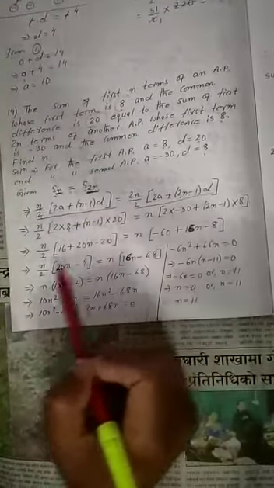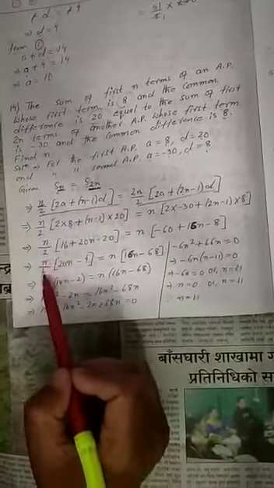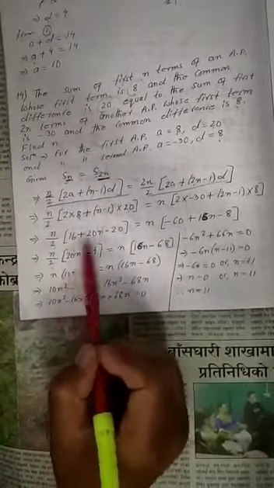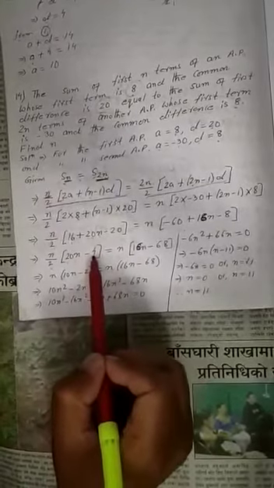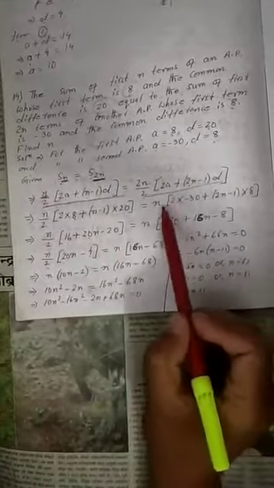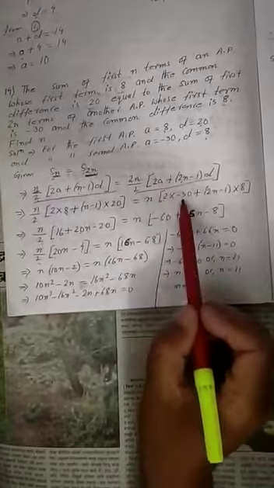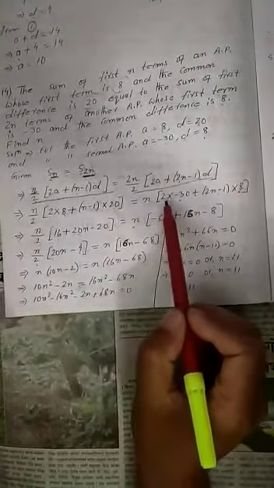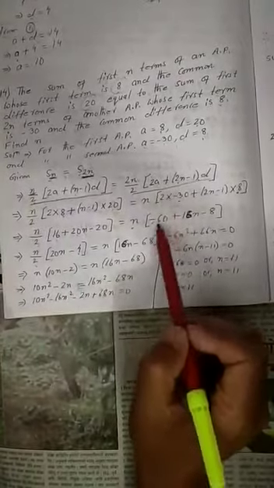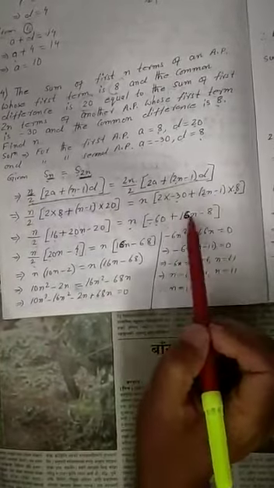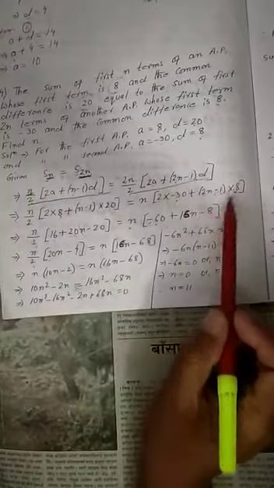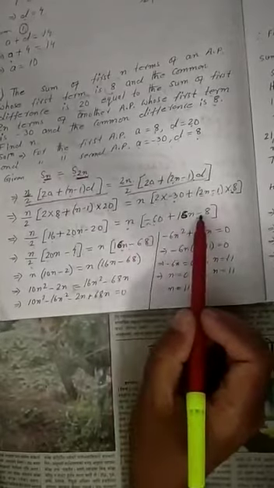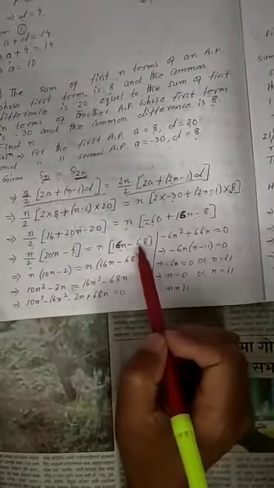So now next is n by 2. First I am showing this part. n by 2, this is 20n, so minus 20 plus 16 is minus 4. Now similarly you do this part also. So this is 2 into a, which is minus 30, plus (2n minus 1) into d, which is 8. So n plus, into minus, 2 into 30 is 60. So 2 into 8 is 16n, plus into minus, minus 1 into 8 is minus 8. So this is 16n. So minus 60 minus 8 is minus 68.